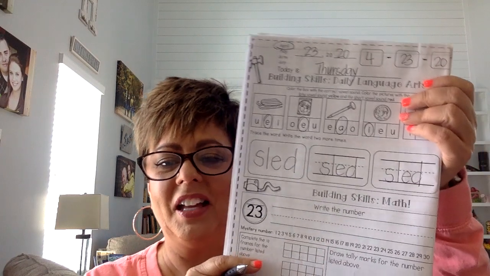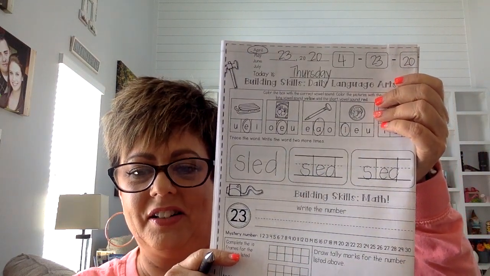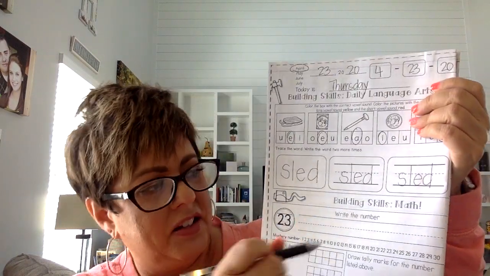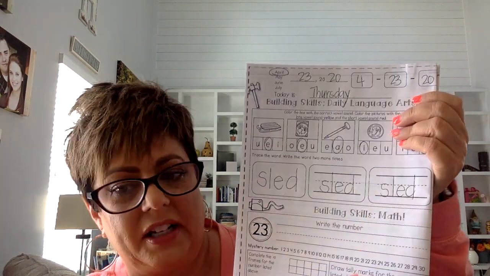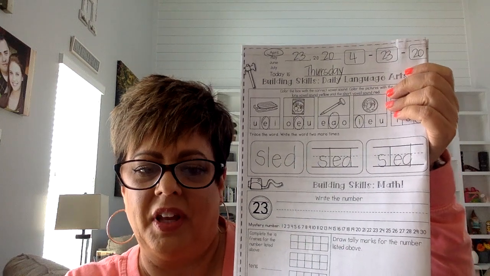Make sure that your lowercase s stays below the line. Lowercase l starts at the top and goes to the bottom. Lowercase e stays underneath the dotted line. And lowercase d, remember we circle around and then we do a straight line down starting at the top. Stop the video if you need to. We're going to practice the number 23. Do a finger space in between each one.